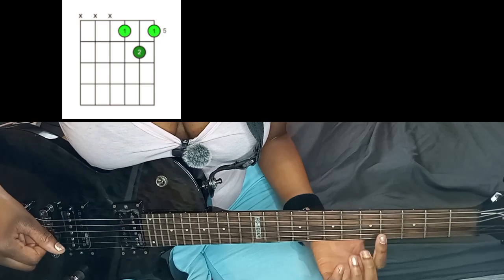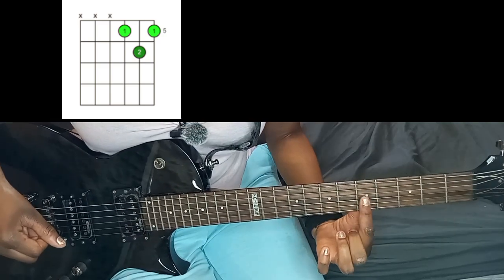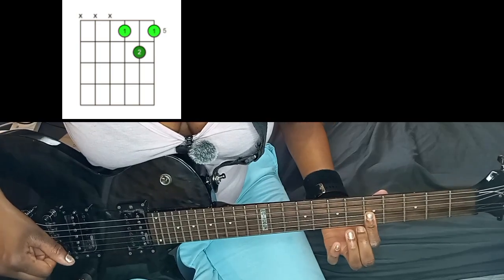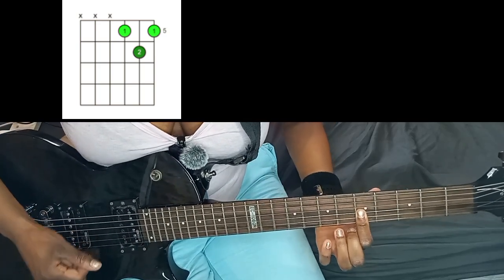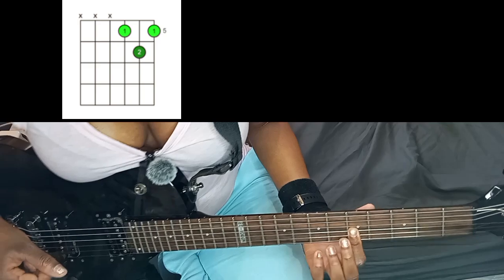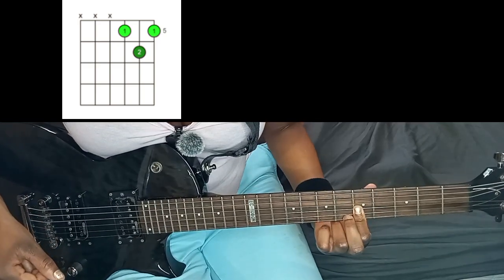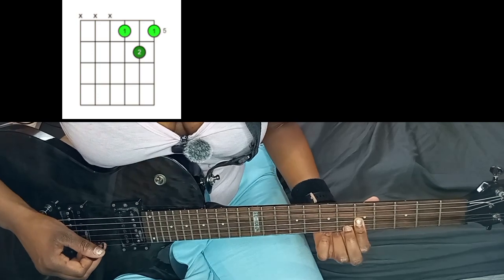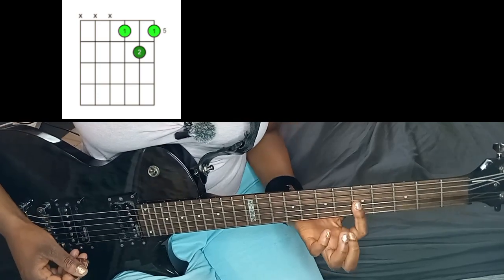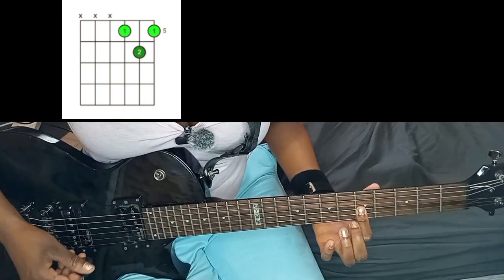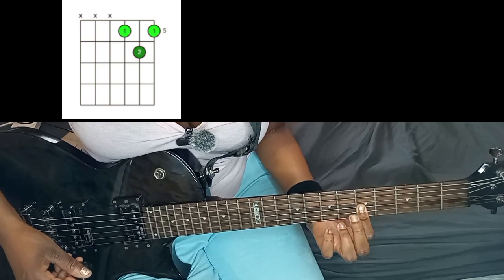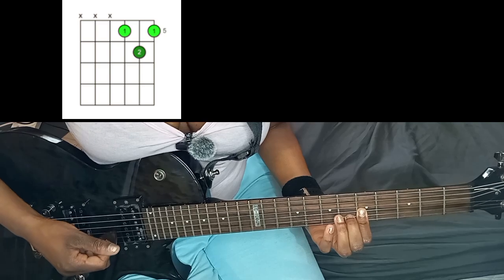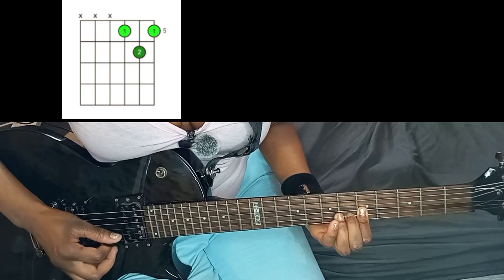All right. So you bar the highest 3 strings, 3rd, 2nd, and 1st, and then you put your second finger on the 2nd string, 6th fret. Okay, so you bar the 5th fret, right? 3rd, 2nd, 1st, and then you put your second finger on the 6th fret, 2nd string. C.